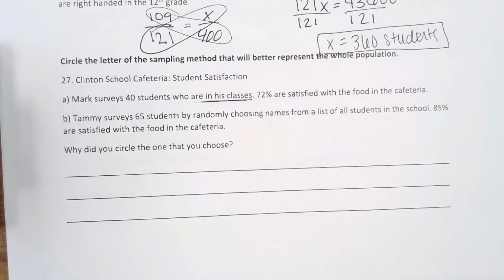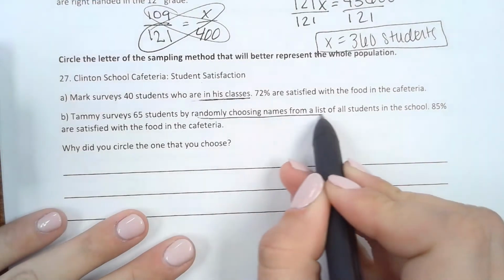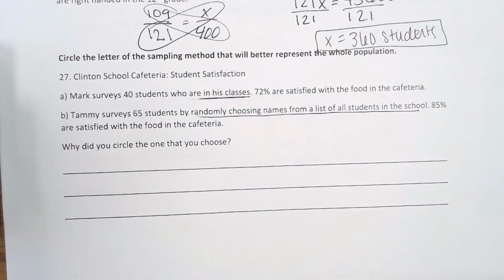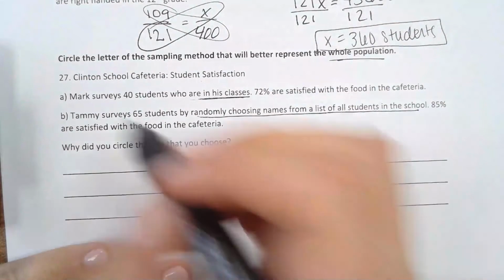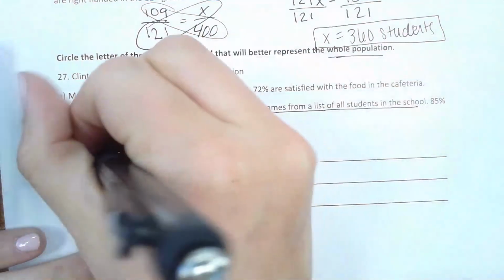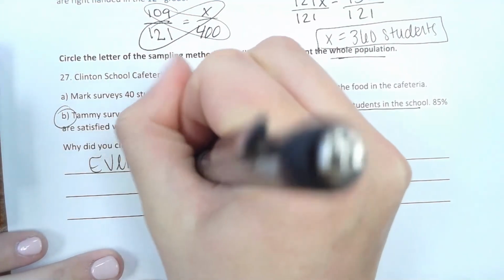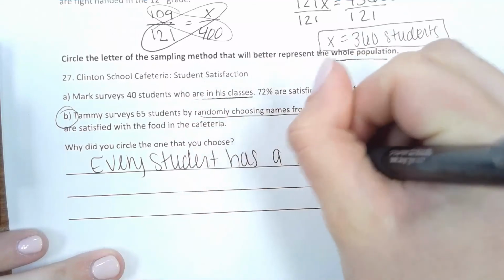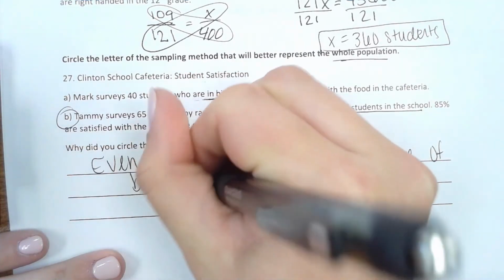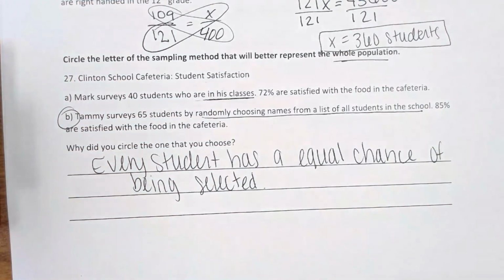However, for Tammy, she randomly chose names from a list of all students in the school. So technically, every student had the opportunity of being chosen. So the sampling method that best represents the whole population would be Tammy. And the reason why is because every student has an equal chance of being selected. You're always looking for every student to have an equal opportunity of being selected for the survey.